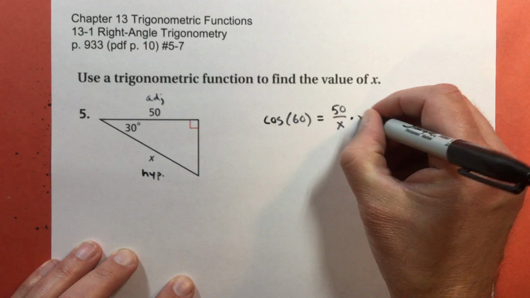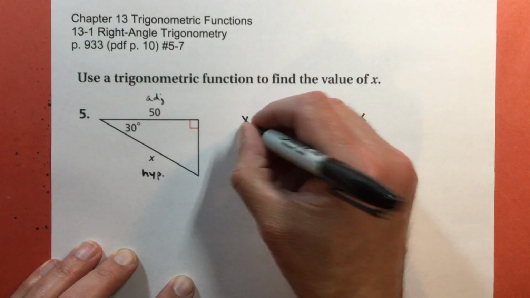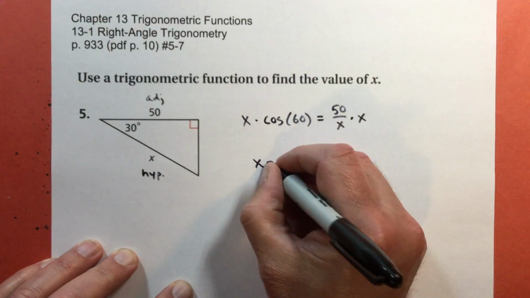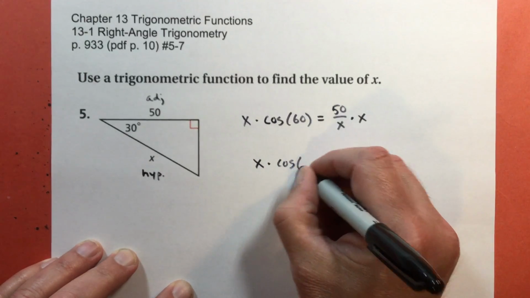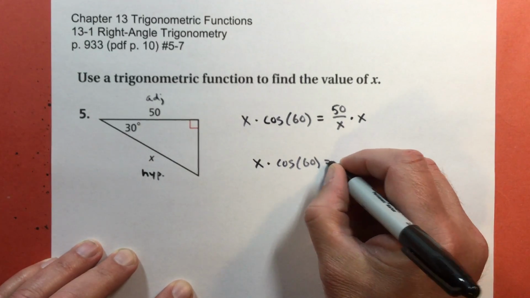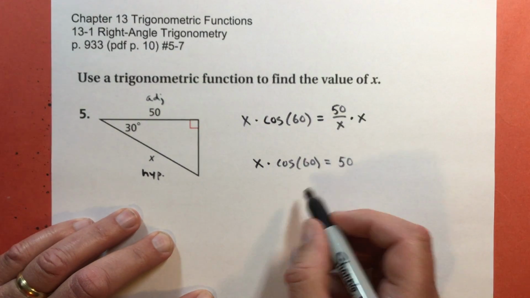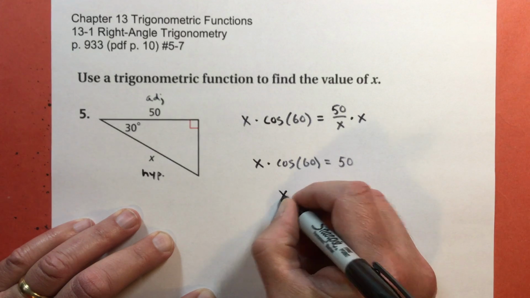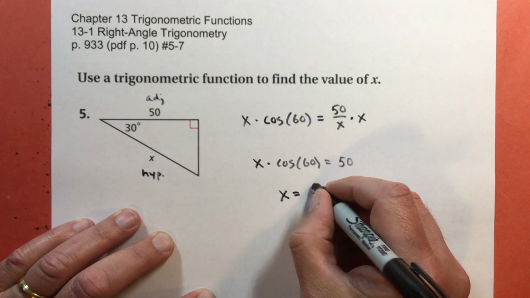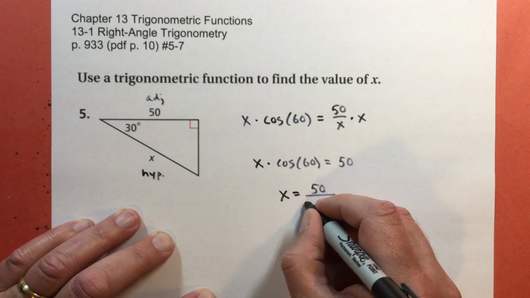I'm going to multiply both sides by x. So I get x times the cosine of 60 degrees equals 50. And then I'm going to divide by the cosine of 60 degrees. And I'm saving myself some space here.